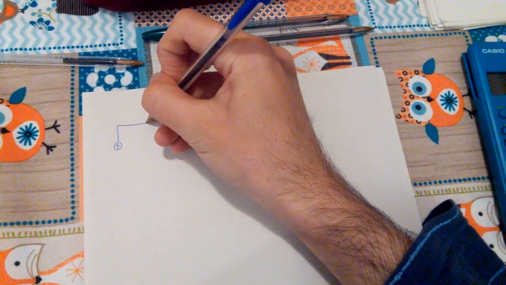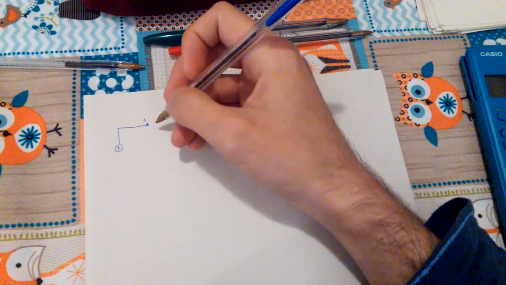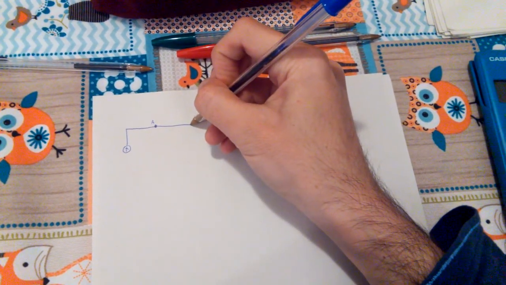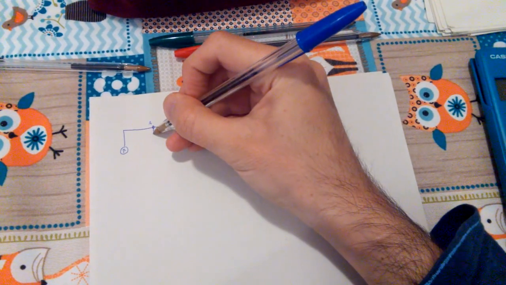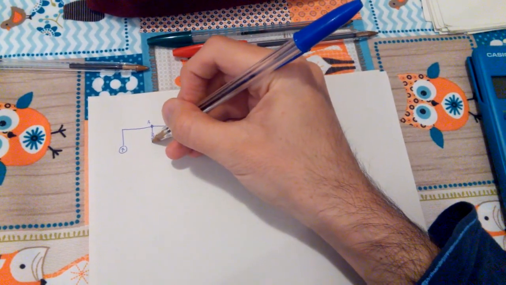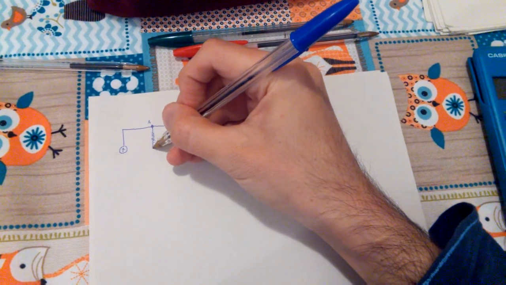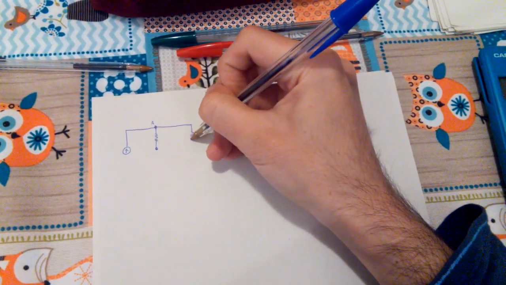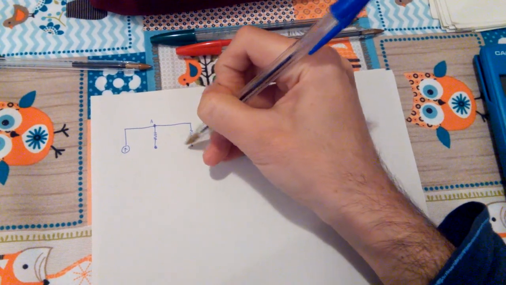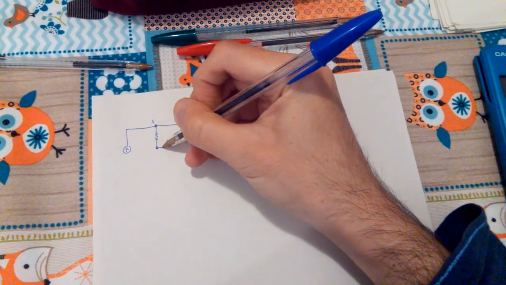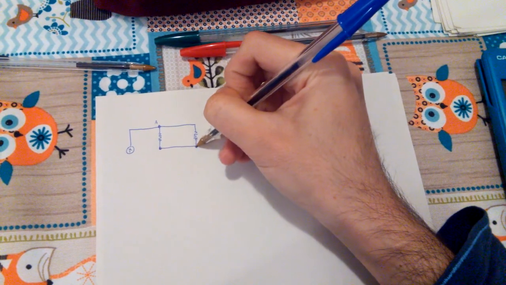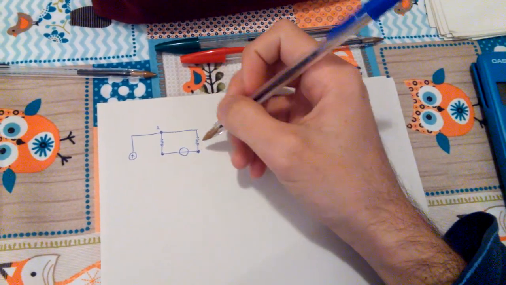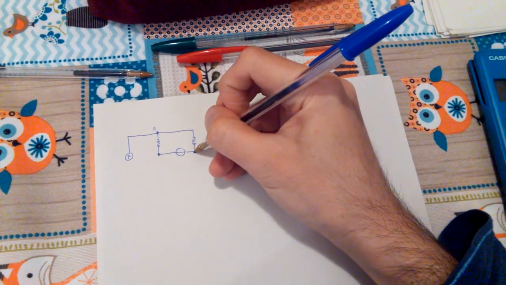Up to this point here, which we're going to call A. And then down here, we're going to have a resistance, and then another point, and then down here another resistance, and then another point, and in between we're going to have a generator, but this time of voltage, not of current, of voltage.